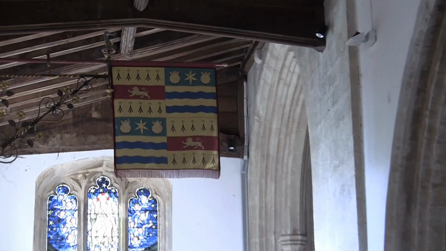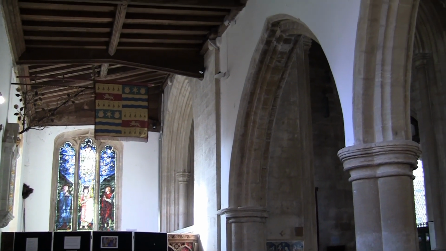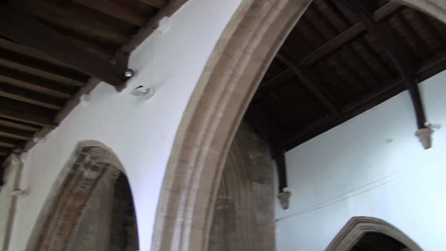Inside, the nave has an arcade of 4 bays to the north and 4 to the south, being built around the year 1310.